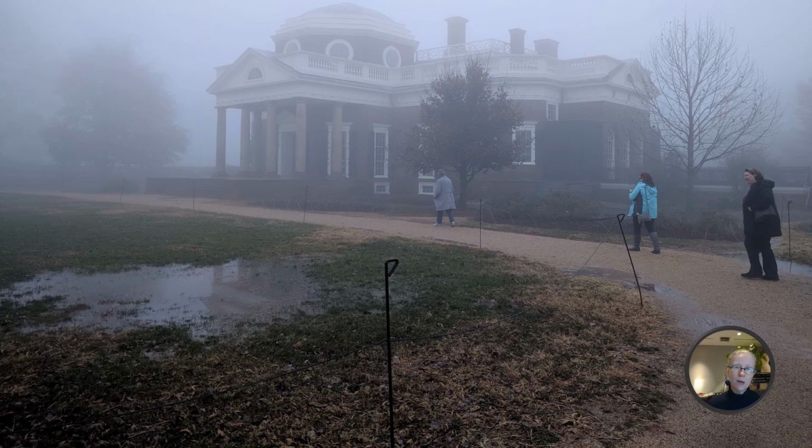I happened to visit Monticello in Virginia on a very, very foggy day. And I threw this in here because it's kind of surprising how misty the building looks when it's not that far away from me. The most in focus object is that black pole right in the center front. And even the people, as they get closer to the building, become less distinct.